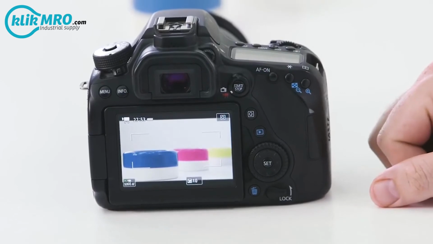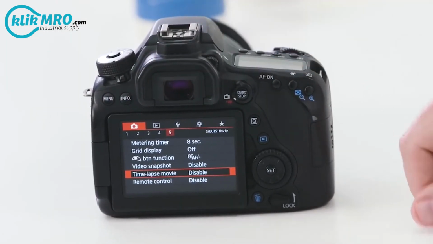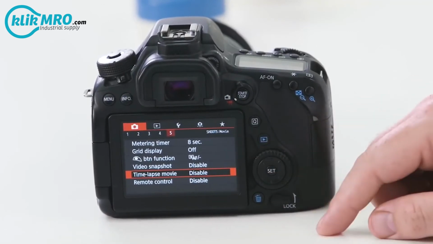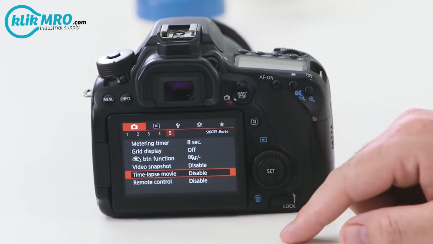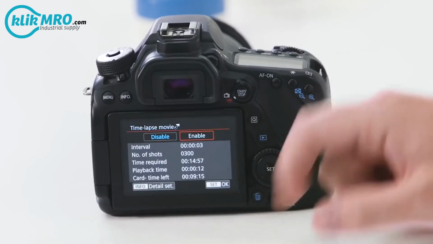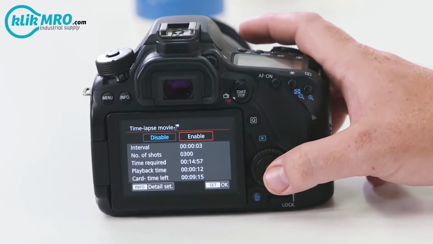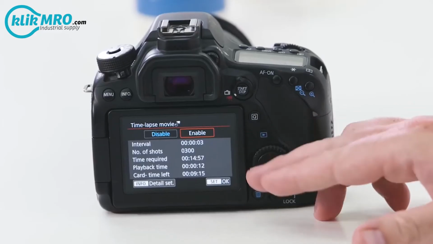This model also has the feature of time-lapse movie. To do this, what we need to do is put the camera into video mode to begin with, then use the menu button to navigate across to the 5th red menu. The second last option on the screen you will see is time-lapse movie. We can either press the screen and enable it or use the directional keys and set to enable this particular feature. Below, you'll notice that there is quite a few options.